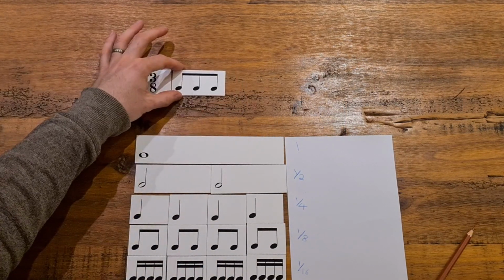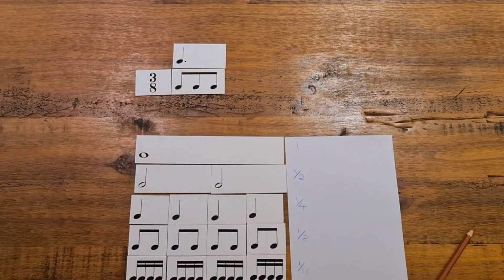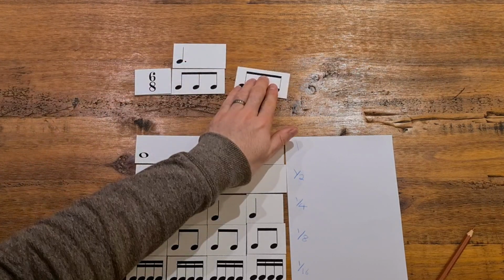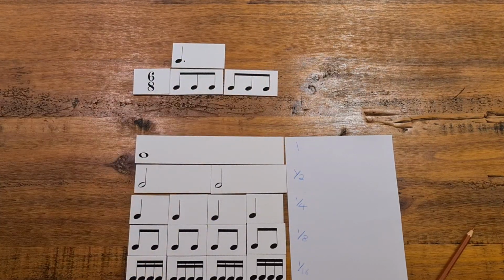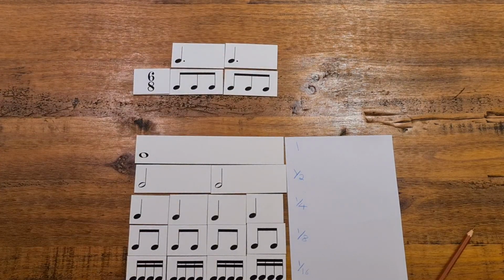Your bar could look like this, 3 quavers, or a dotted crotchet, which adds up to 3 quavers. For 6/8, it means 6 quavers, so your bar could be 6 quavers long like this, or 2 dotted crotchets, that also adds up to 6 quavers.